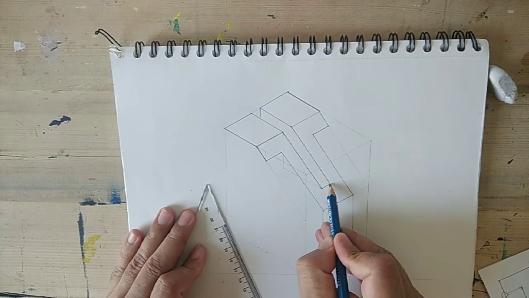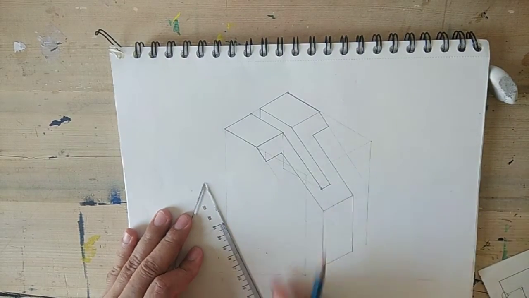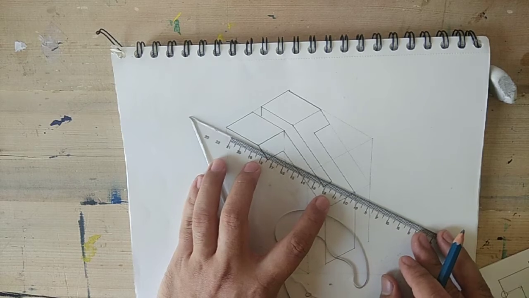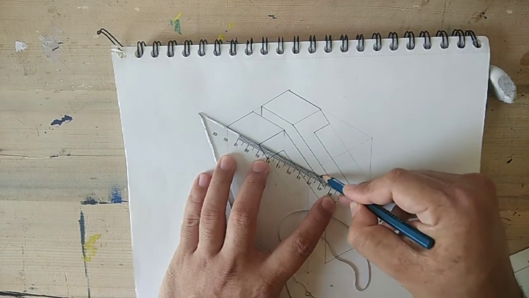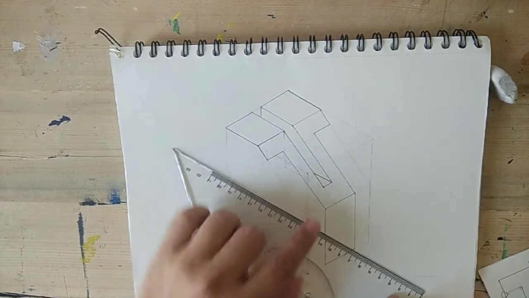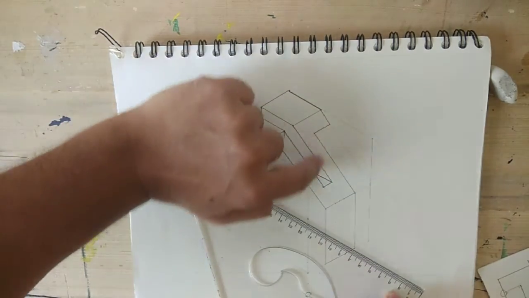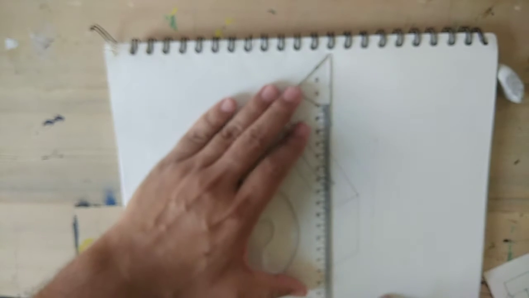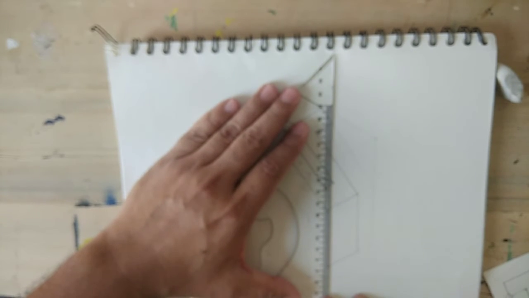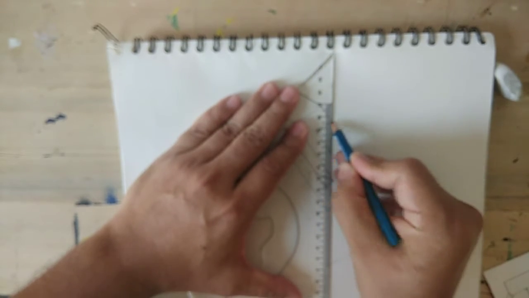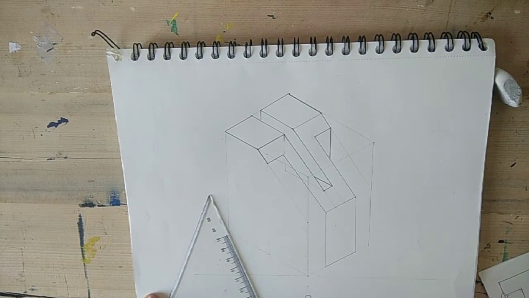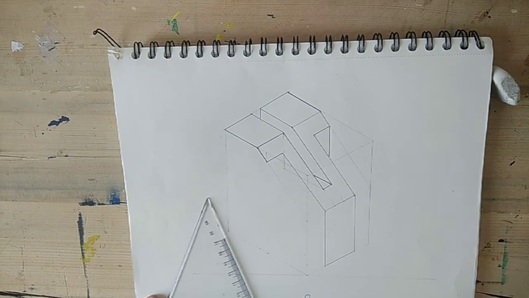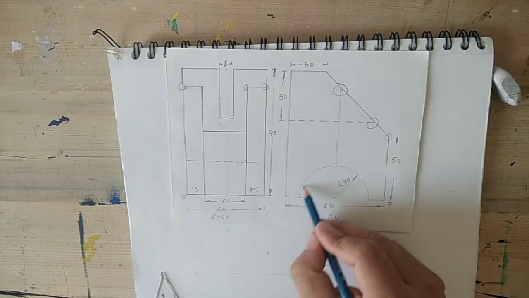From this point, draw an edge parallel with the iso axis. And from this point, draw a vertical edge. Now we will draw this semicircle part.